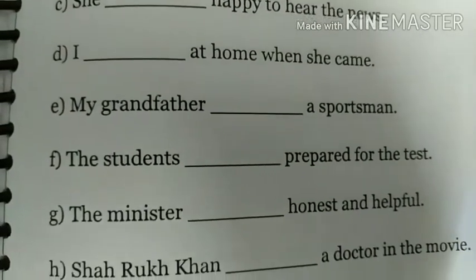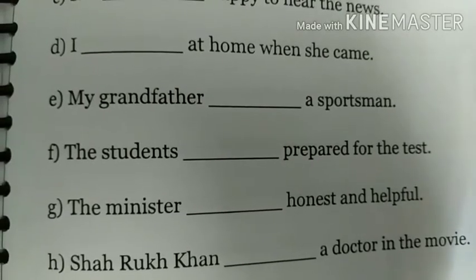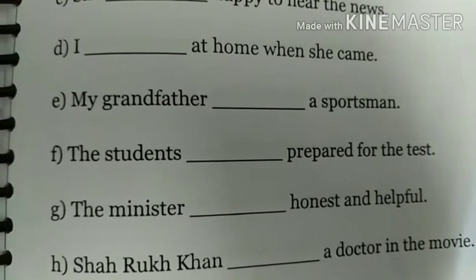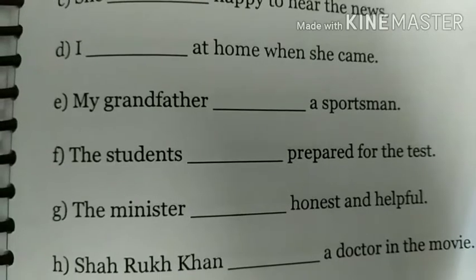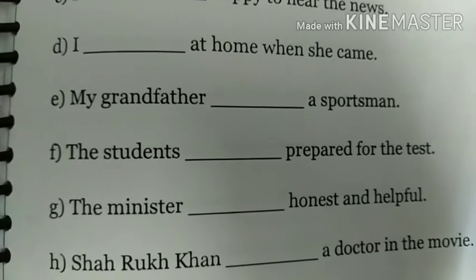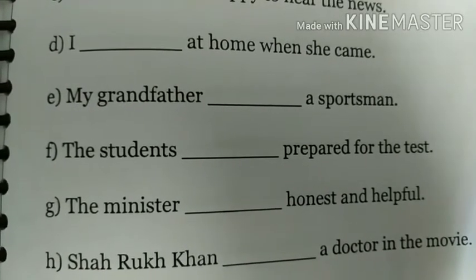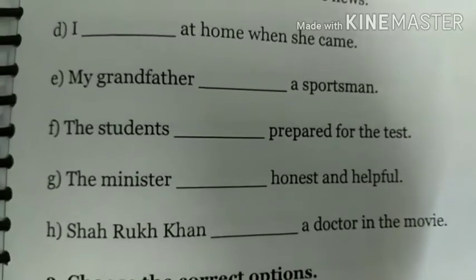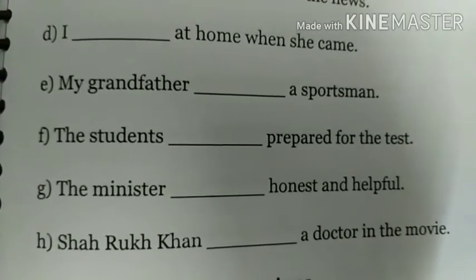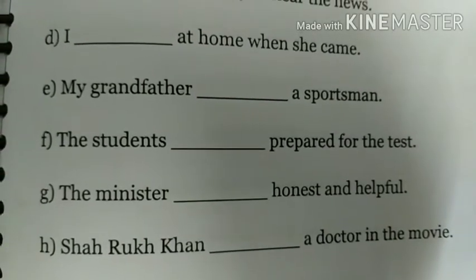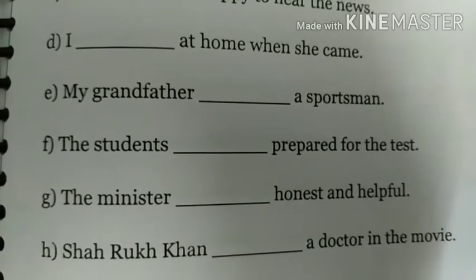The next is the minister dash honest and helpful. And the last one is Shah Rukh Khan dash a doctor in the movie.